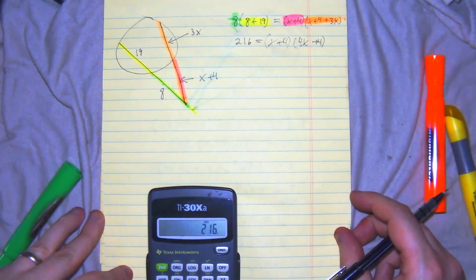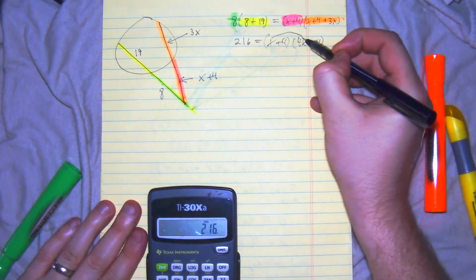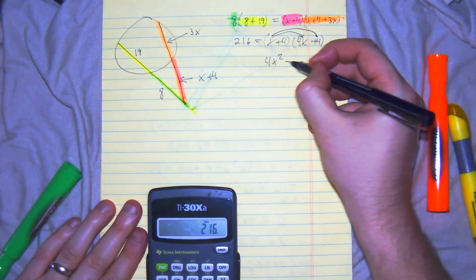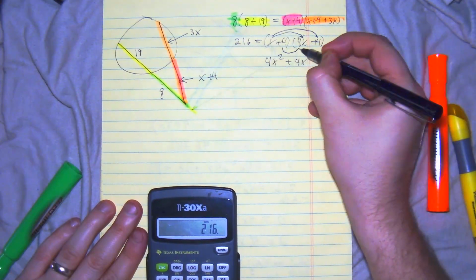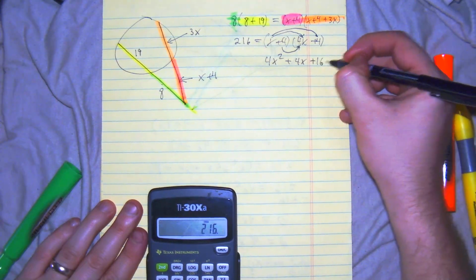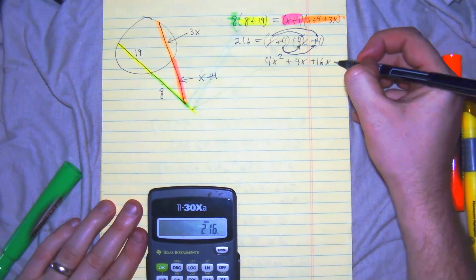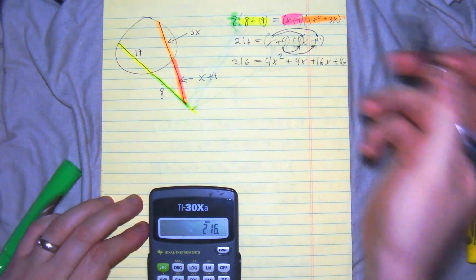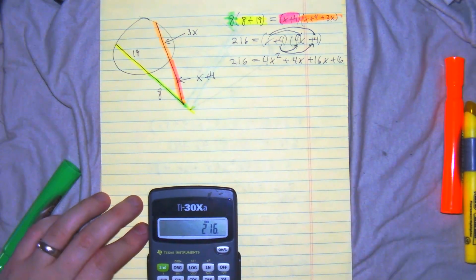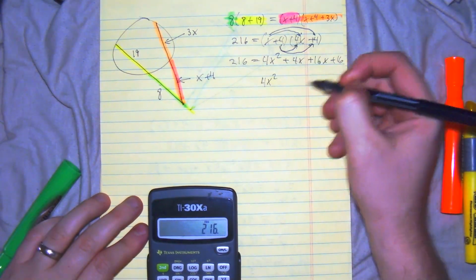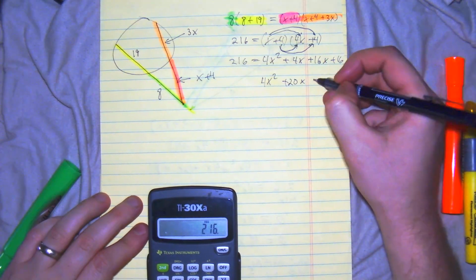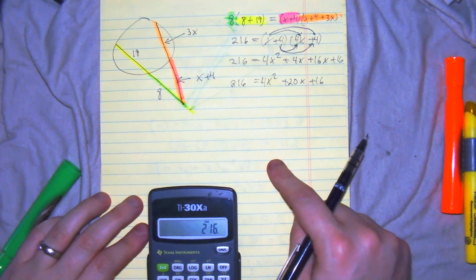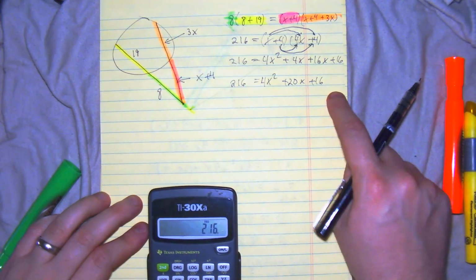So here we have to distribute now. So we get 4x squared, then we get plus 4x, then we get plus 16x, then we get plus 16 equals 216. From here, combine like terms, so we get 4x squared plus 20x plus 16 equals 216. From here, I'm going to subtract the 216 over.